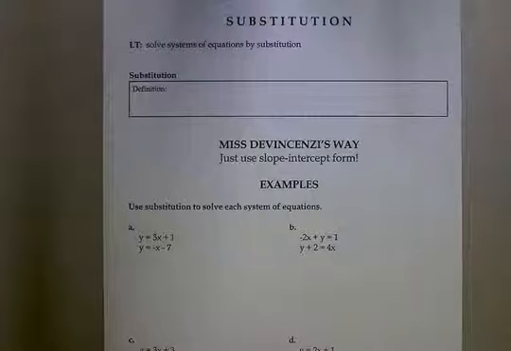So in the first video, we talked about graphing systems of equations and using the graph to find the solution for the system of equations. In this video, we're going to talk about a different method to solve a system of equations that will help you find the exact solution without using a graph.